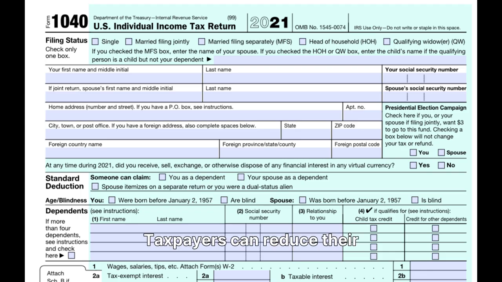Taxpayers can reduce their tax liability by claiming either the standard deduction or itemizing deductions. For 2025, the standard deduction is $15,750 for single filers and $31,500 for married couples filing jointly. Understanding these nuances is critical for accurate tax preparation.